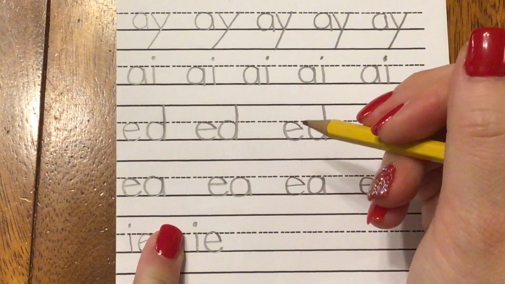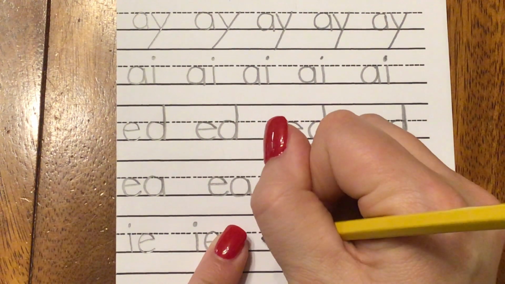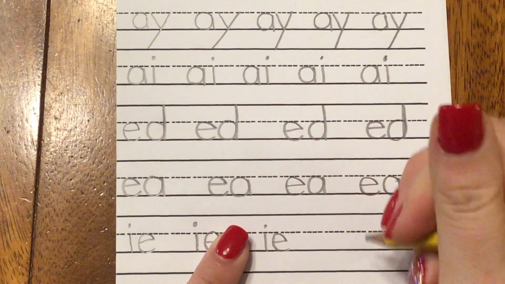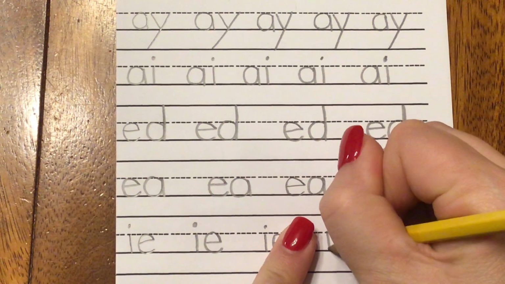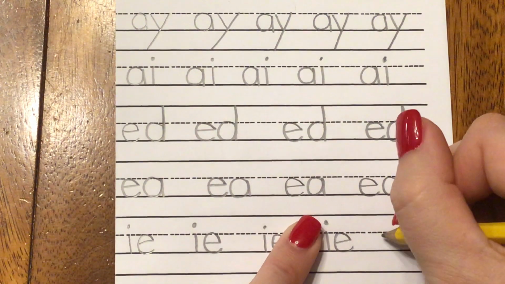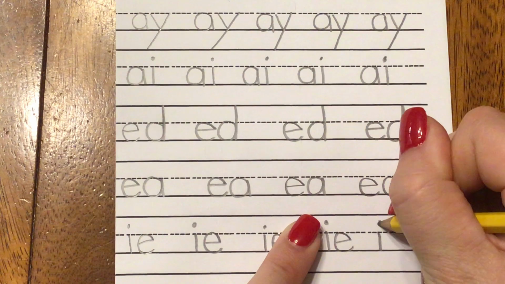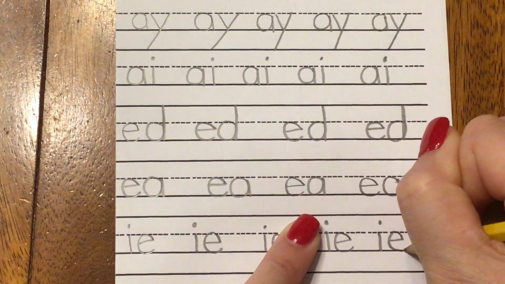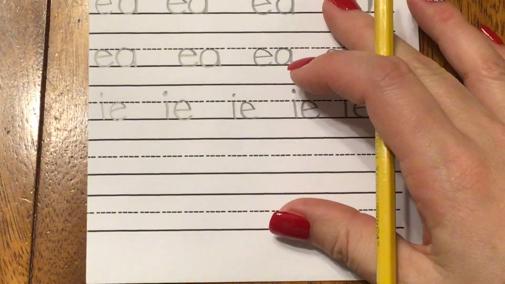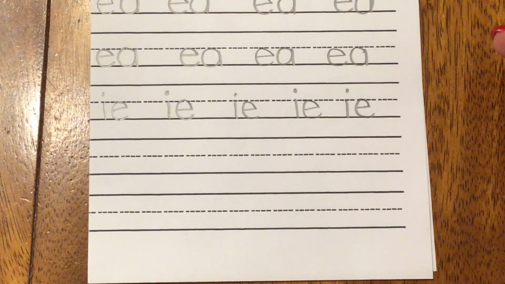This is the third time that we've had an E today. E-I is really I-E. That's not confusing at all, right? I-E says E-I. So it says E first, and then it'll say I. If you are not at the end of the line yet, no worries. Go ahead and push pause.